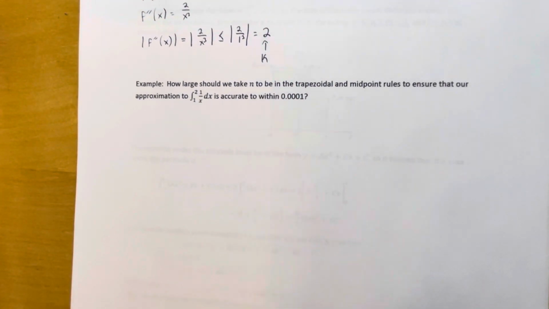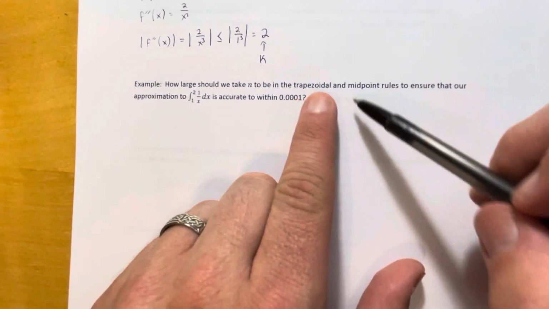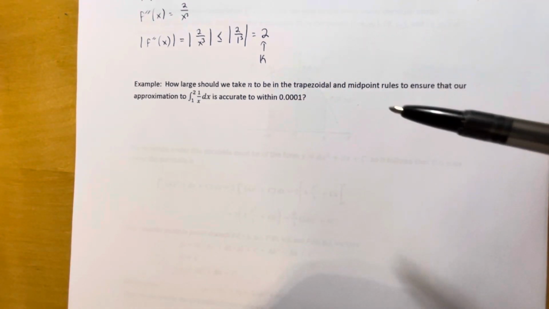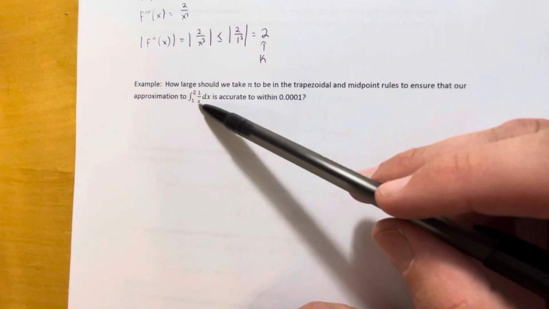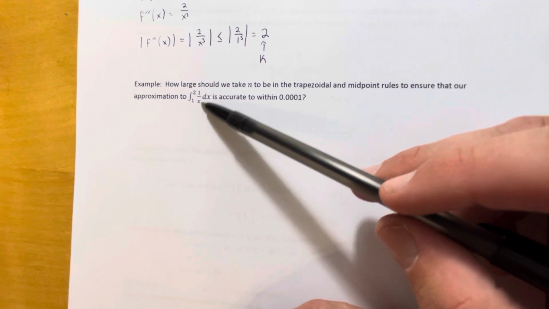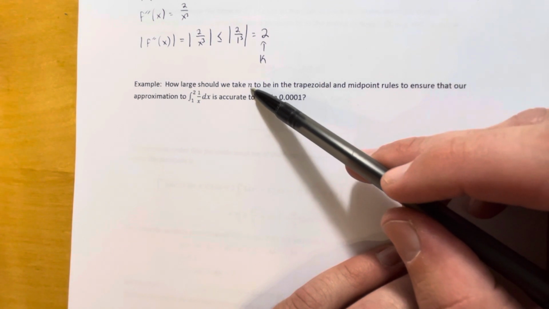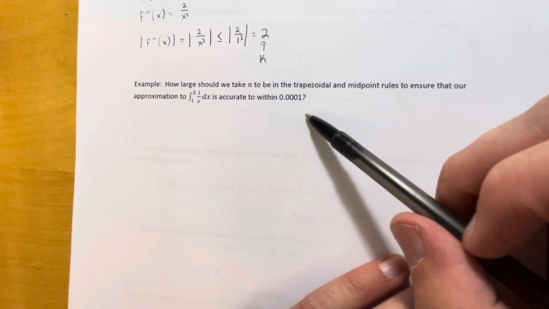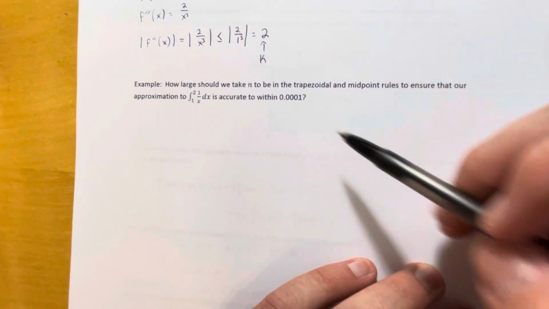All right, so this next example is asking us to use the trapezoidal and midpoint rules. We're not actually going to use them, but if we were going to use the trapezoidal and midpoint rules to approximate the area under this function over that interval from 1 to 2, so basically approximating this definite integral, this is asking us to figure out how to choose n so that our approximation is within a specific error tolerance. We want to get this thing to be accurate within 1/10,000th, so 0.0001.